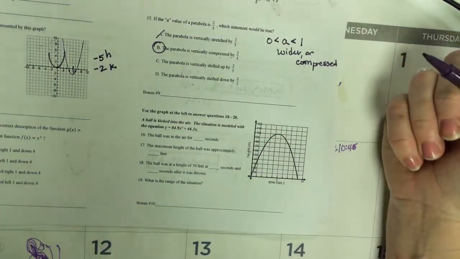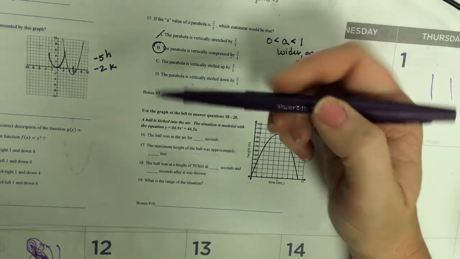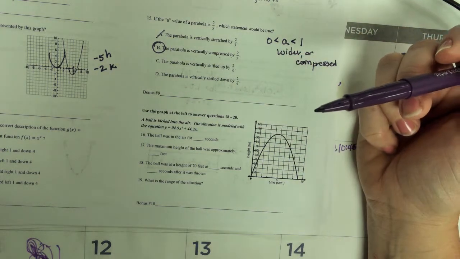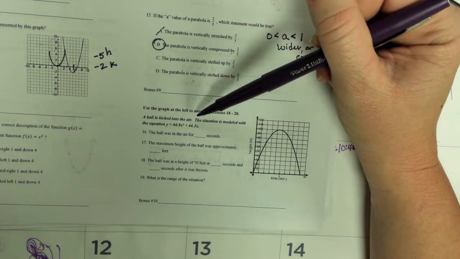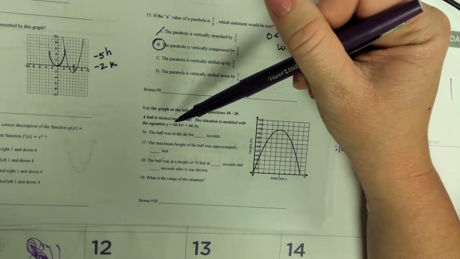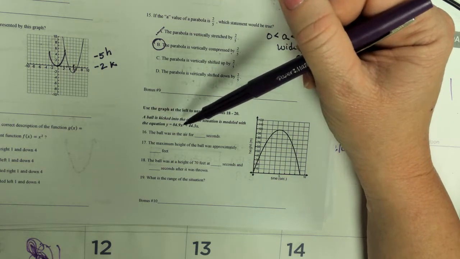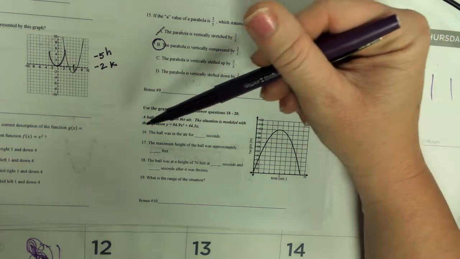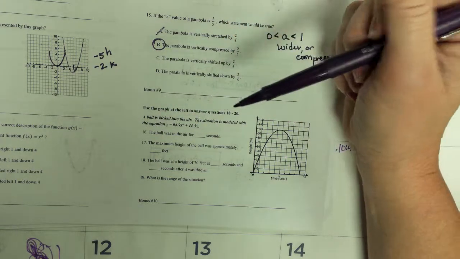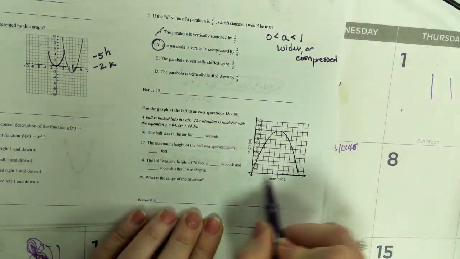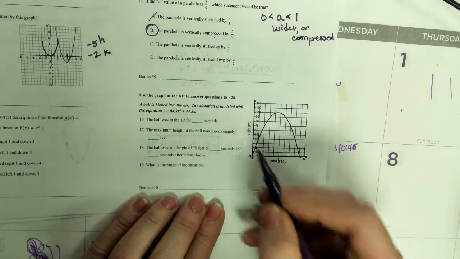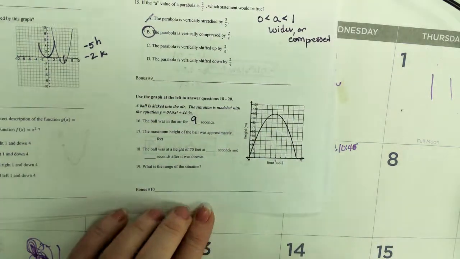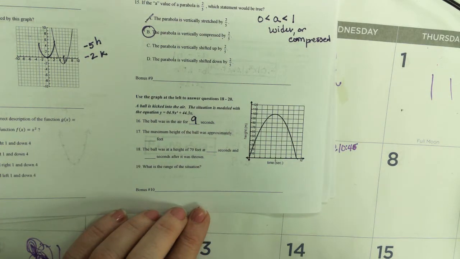Okay, so 18 through 20. It's not 18 through 20. Oh, to use the graph for 18 through 20, I'm sorry. So it says a ball is kicked into the air. The situation is modeled with the equation y equals negative 0.49 x squared plus 44.3 x. So number 16 wants to know how long the ball was in the air for. So since the x values are what is telling us the time, we can see it was from 0 to 9 seconds.